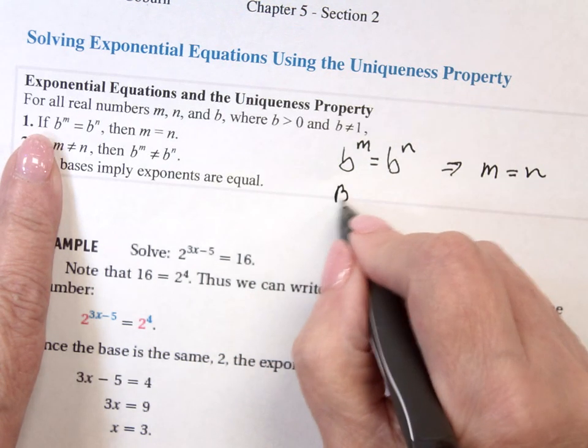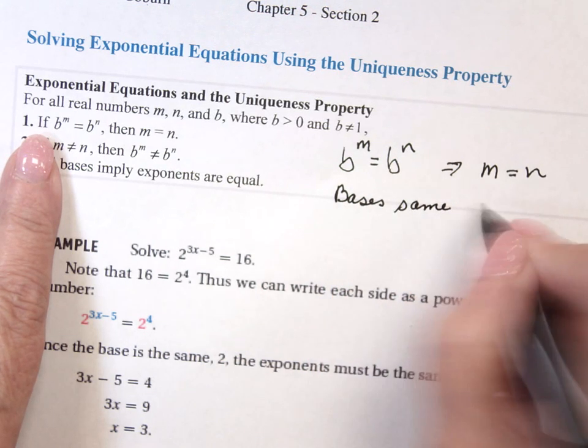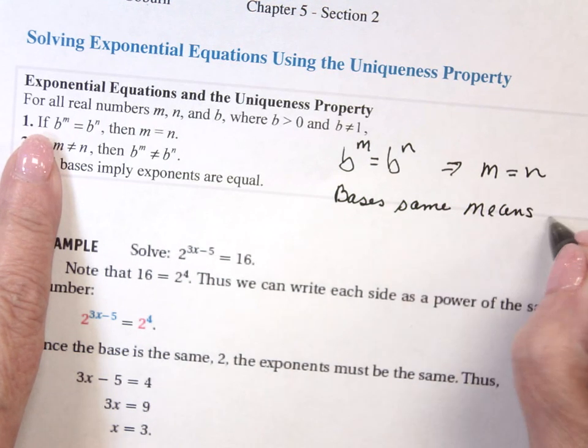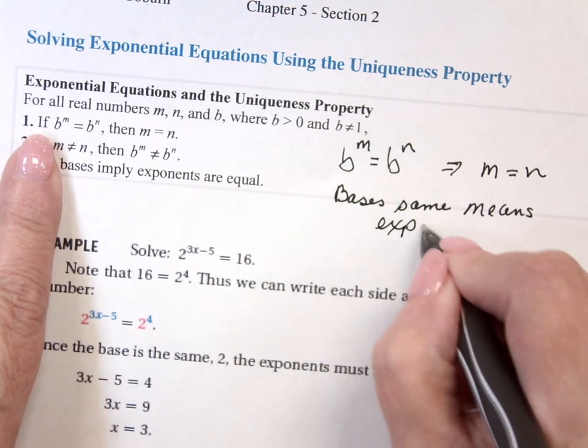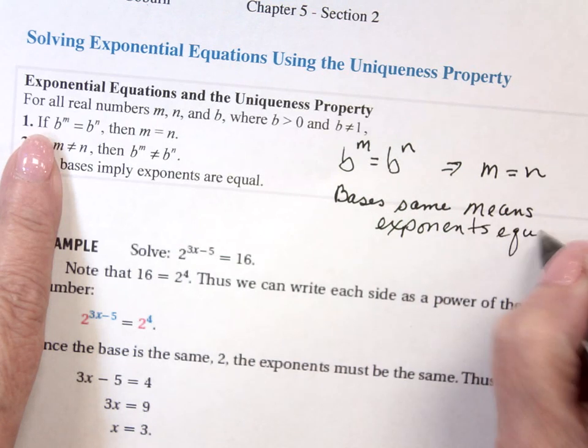So base is the same means exponents equal.